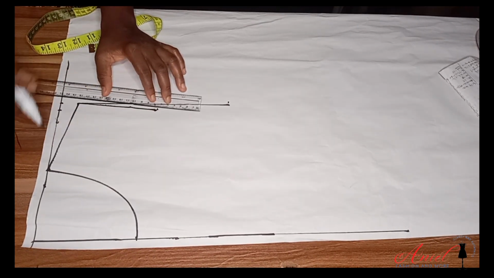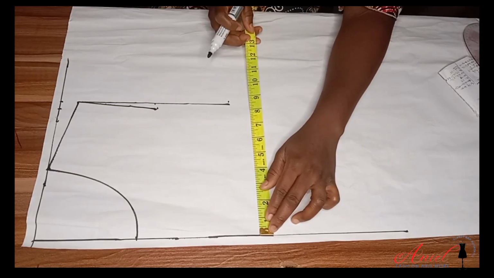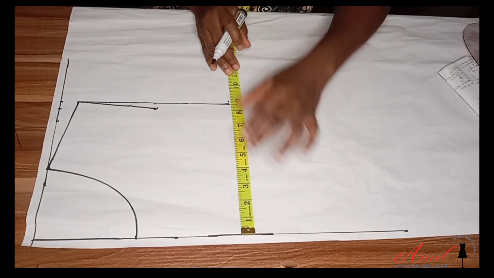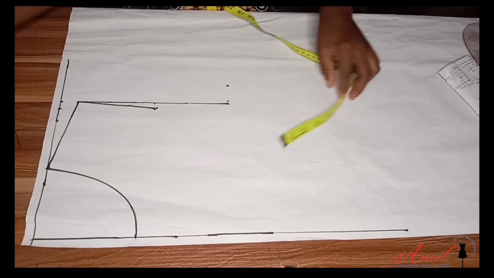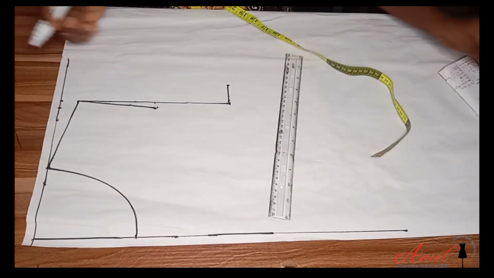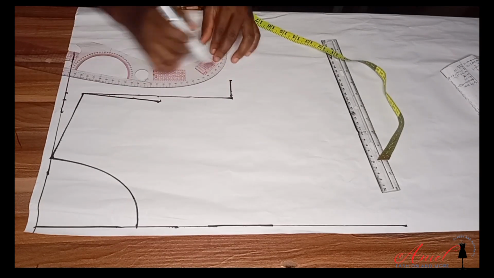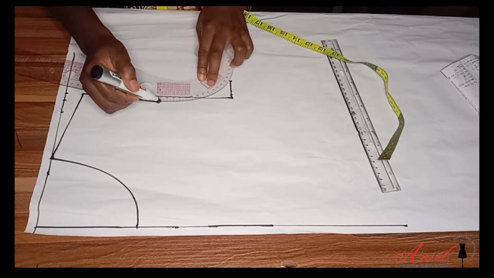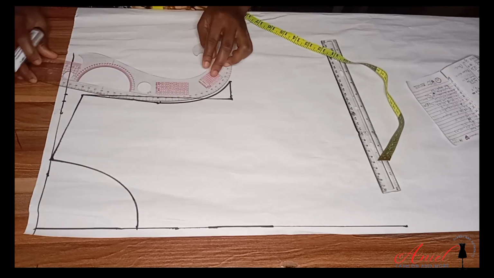Then to get the armhole curve, I'm going to divide my bust by 4. I'll rule a straight line to connect it to the point where I got it, and using my curve ruler, I'll connect like so. So we've gotten our armhole curve for the front pattern.